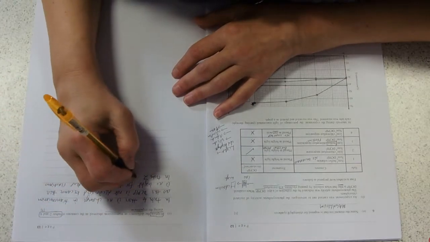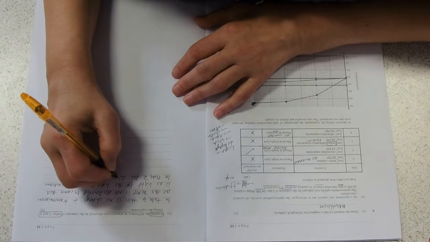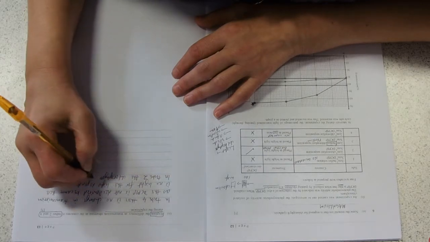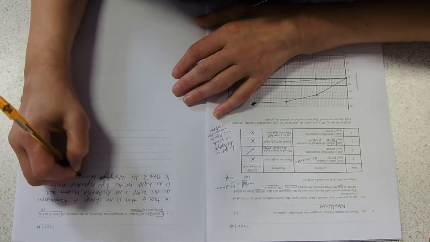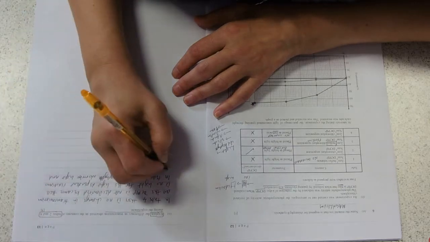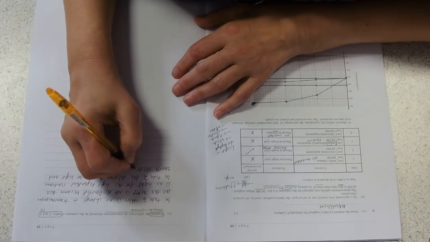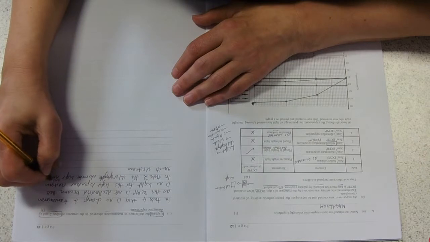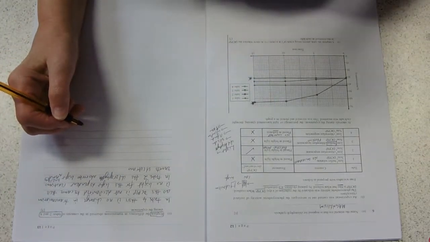So, in tube 2, the chlorophyll absorbs light and emits electrons. Light should be energy, of course, or you can put photons.